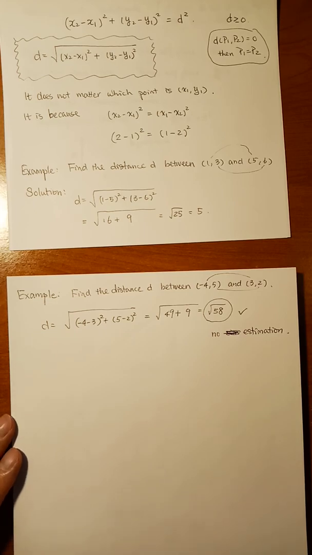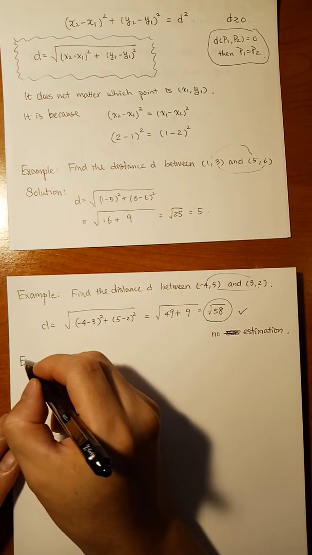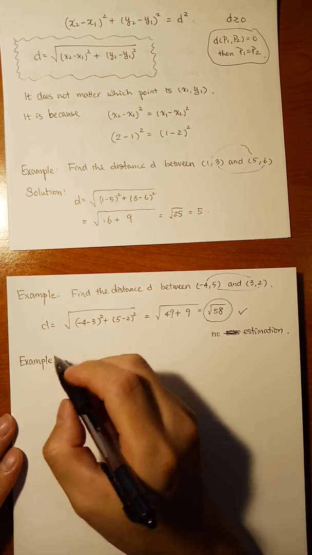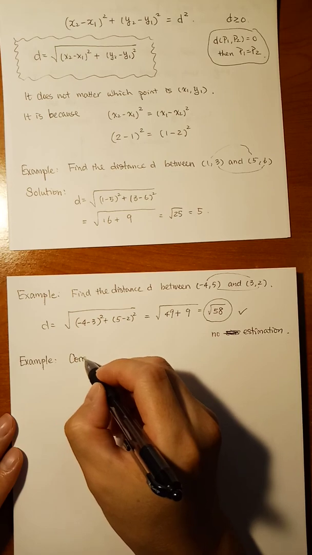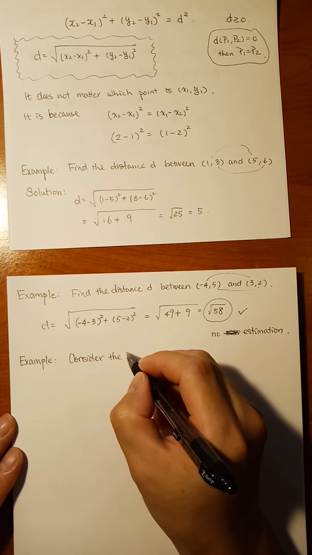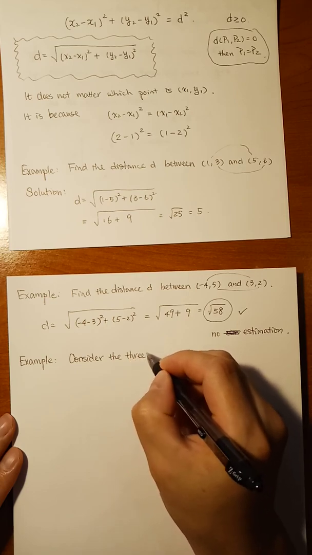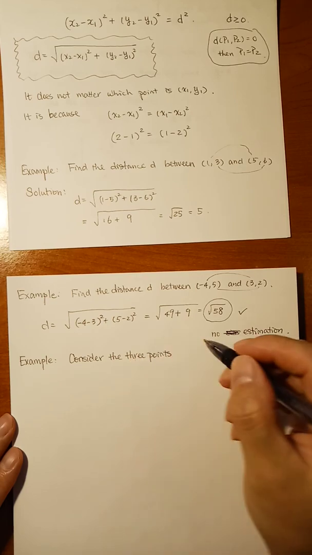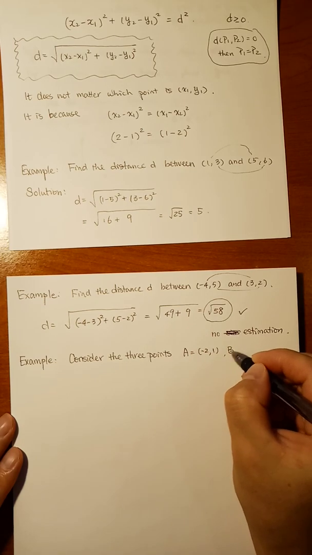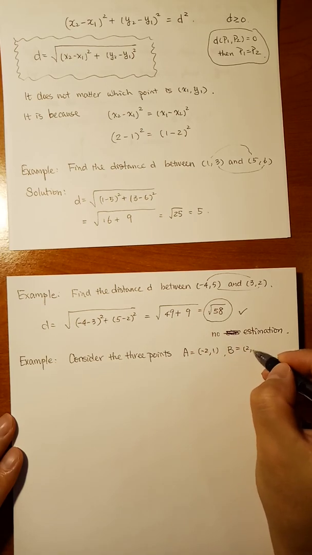Okay. Let's see more examples. More fancy examples. So consider the 3 points. A is (-2, 1). B is (2, 3).